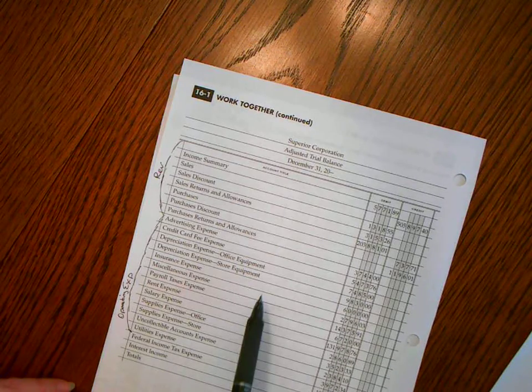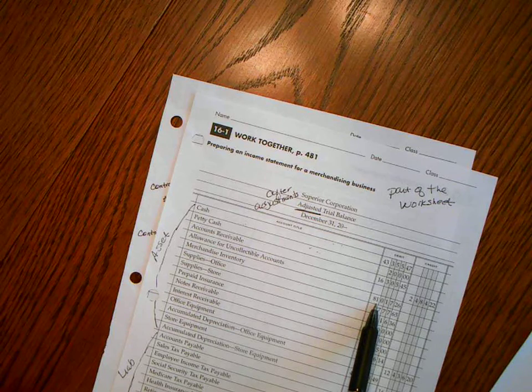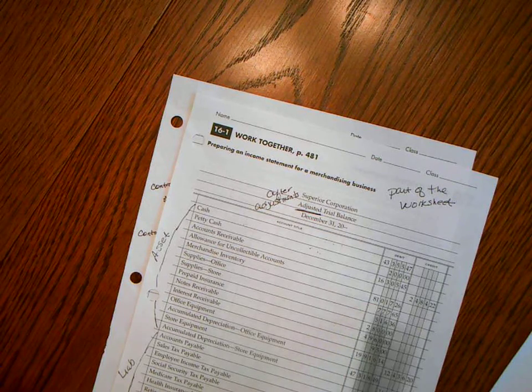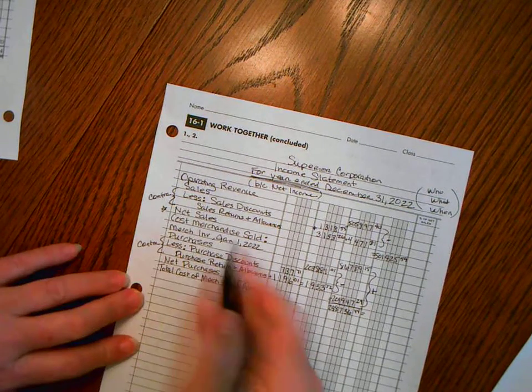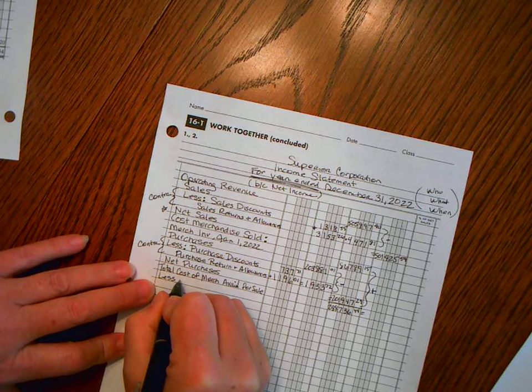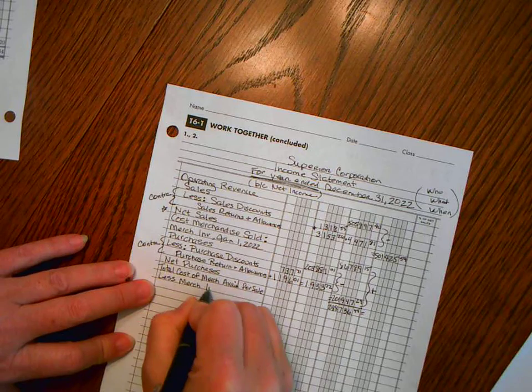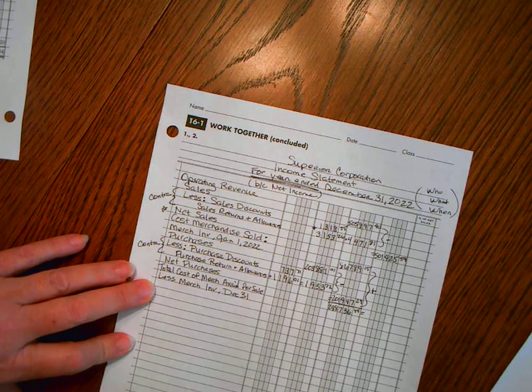balance, which actually will be over here. Okay, 81,01726. So less the merchandise inventory on December 31.